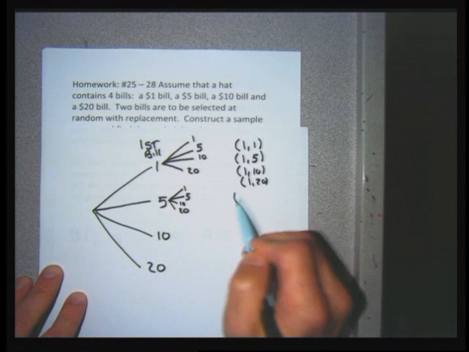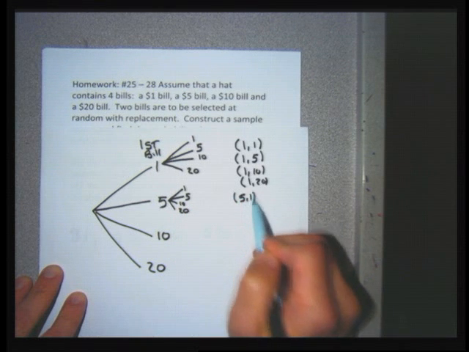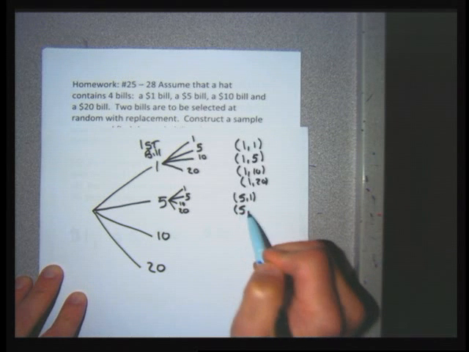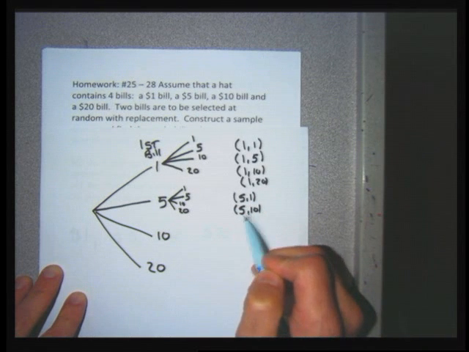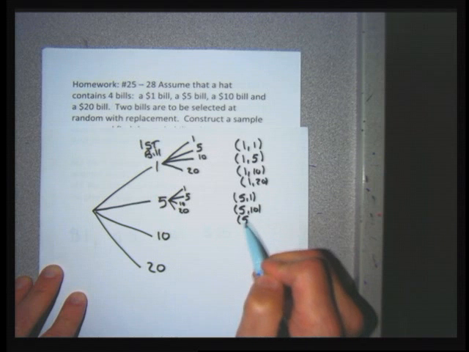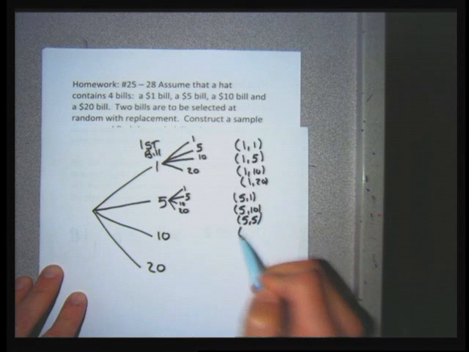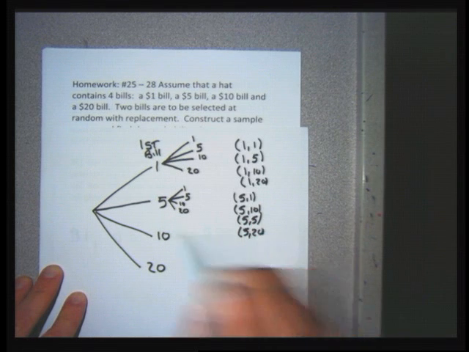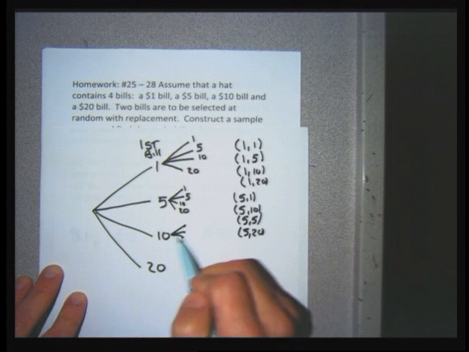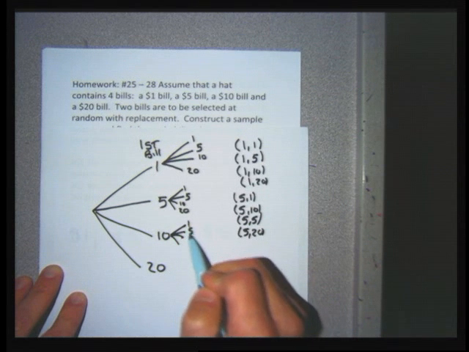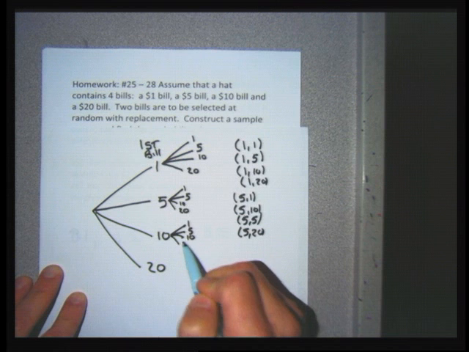I would get a 5, then a 1, a 5, then a 5, a 5, then a 10, and a 5, then a 20. Similarly for the 10, because it's with replacement, you can still, after you pull the 10, get any of the 4 bills.